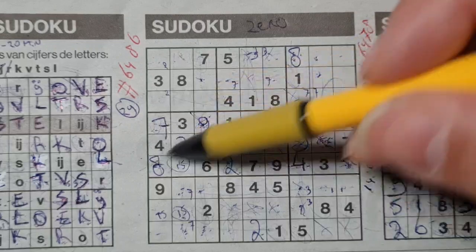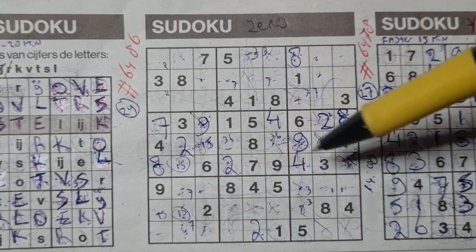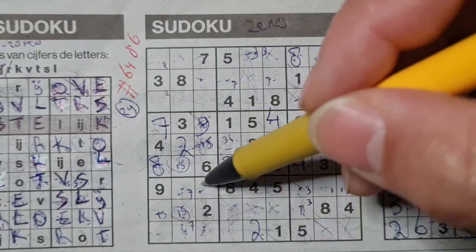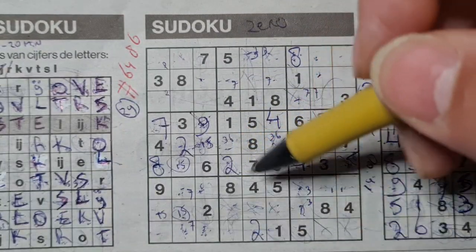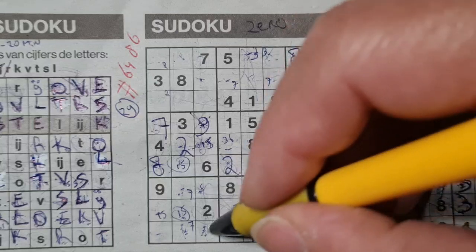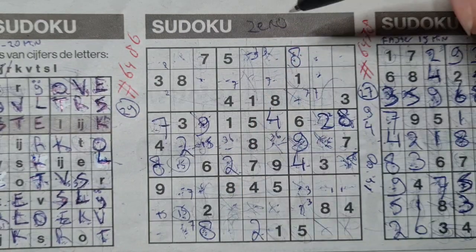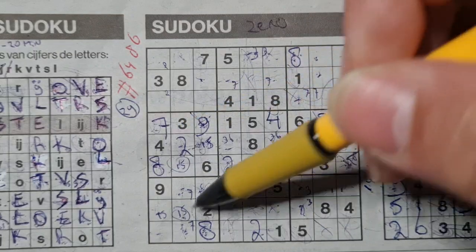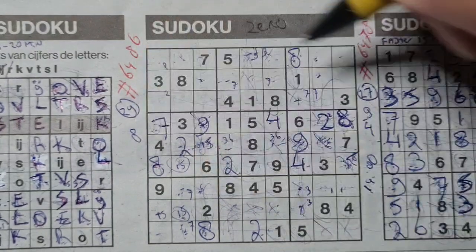Do we have all the 8s? No. We have an 8 in this column, 8 in the second column, so in the third column, the 8 should be here or there. We see an 8 in this row, no 8 there. 8 should be there. And all the 8s are used.